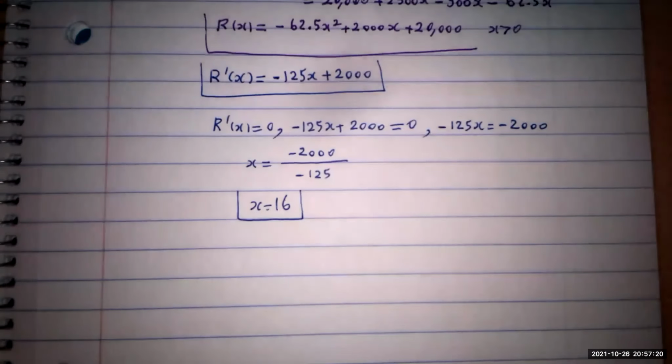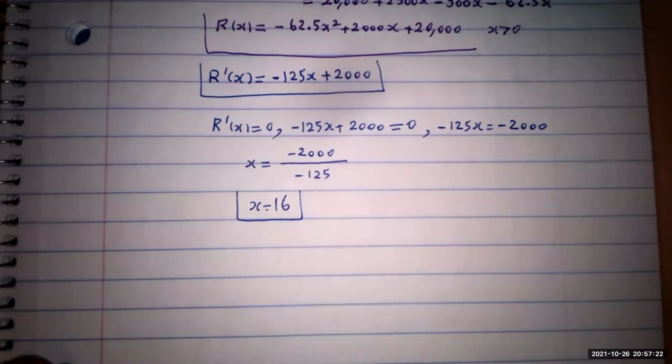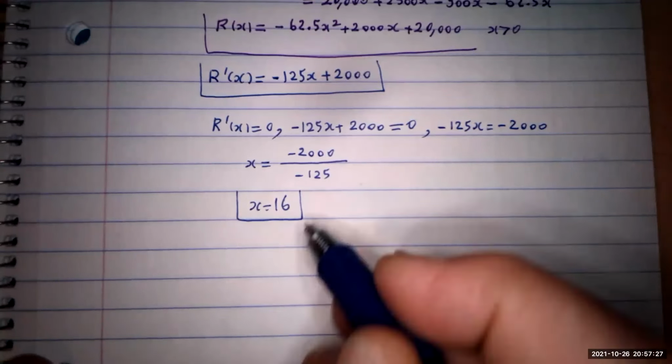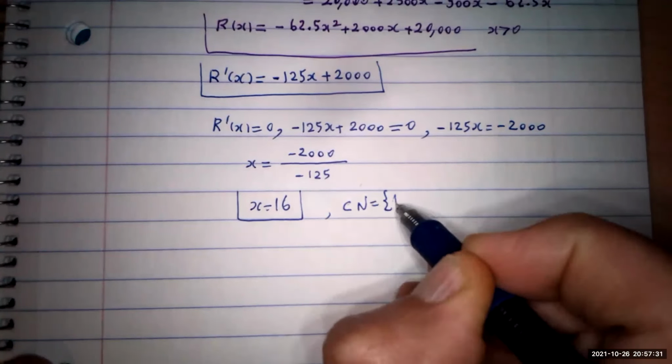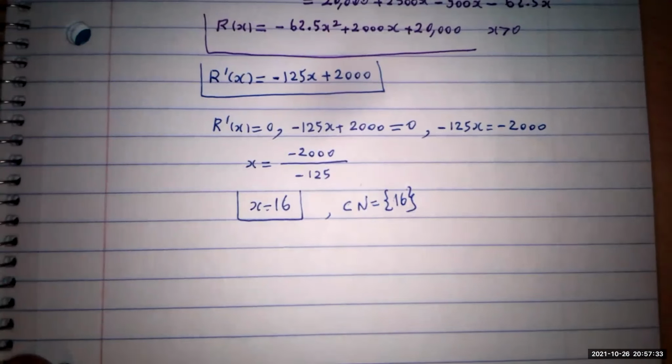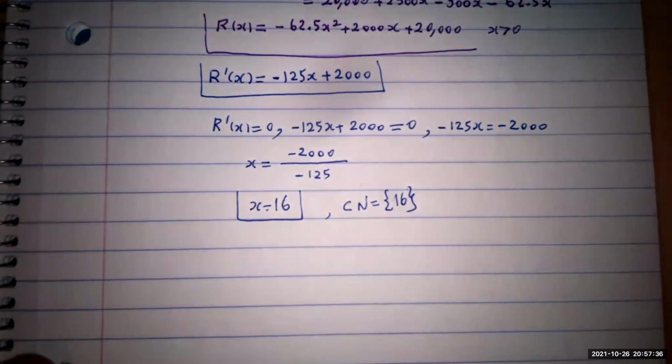So this is going to be the number of times that you're going to increase or decrease the price. So this would be a critical number for this function. You are looking for a maximum. You have to test it, remember. So, testing.